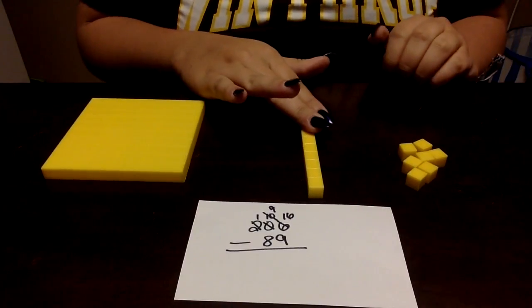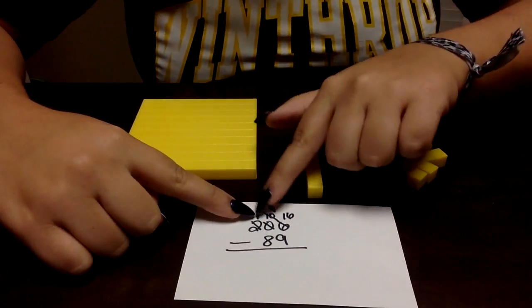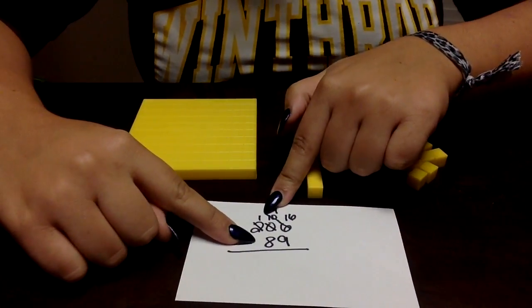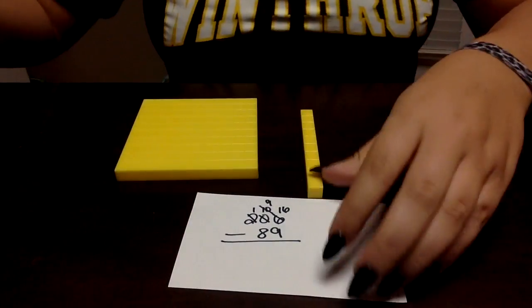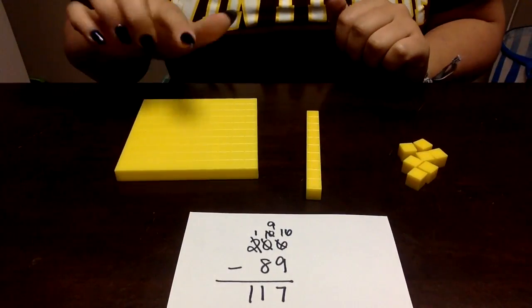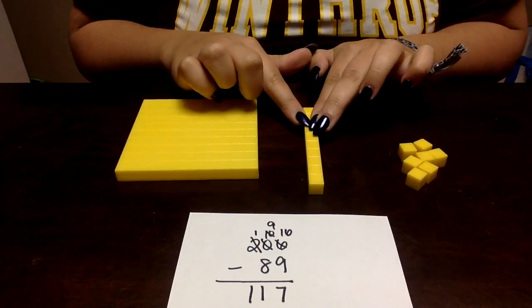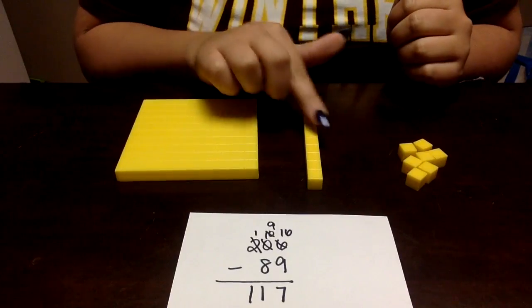1 rod. And then I go over to the hundreds place. Well, we have 1 flat left over. We're not taking away anything below it. So we just do 1 minus nothing, which is the same number. So our final answer is 100, 10 in the tens place, and 7 in the ones place, so 117.